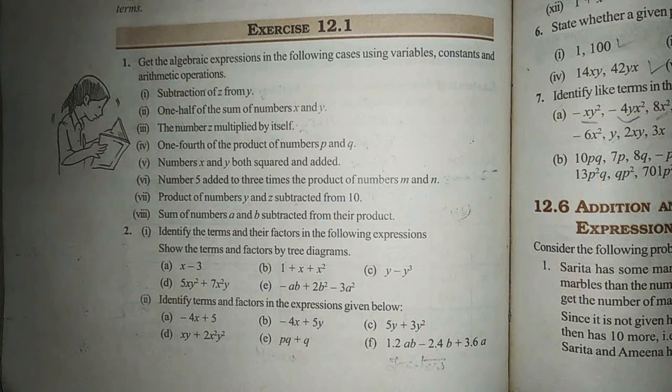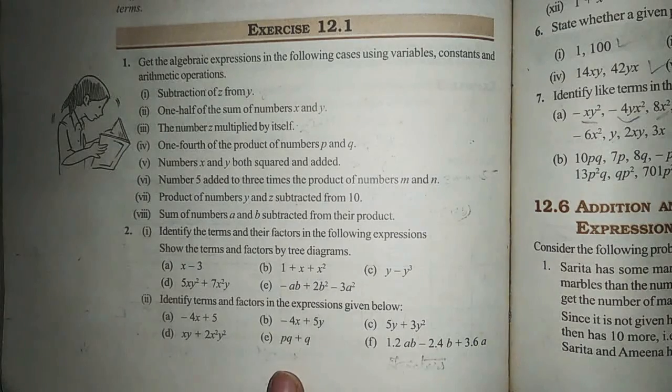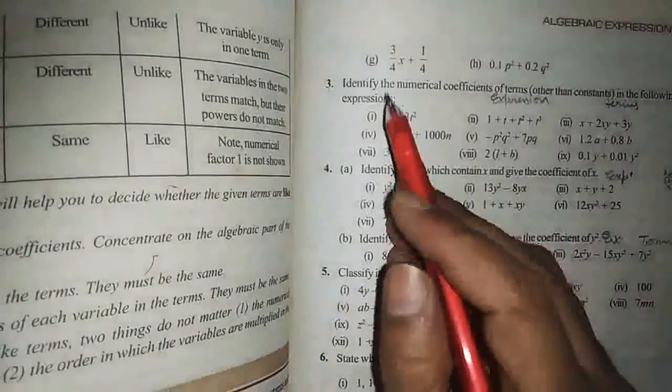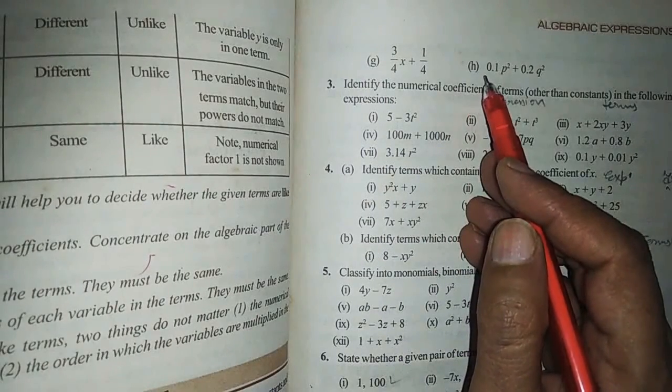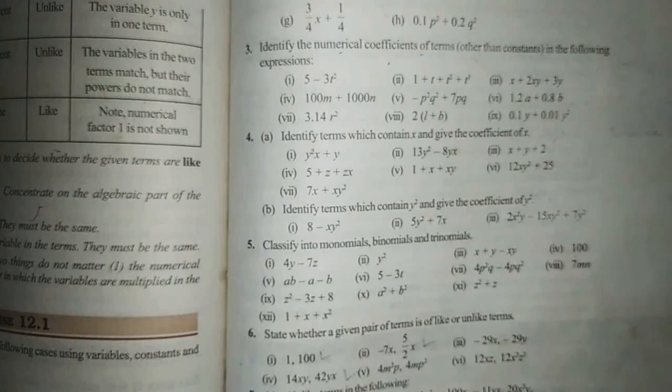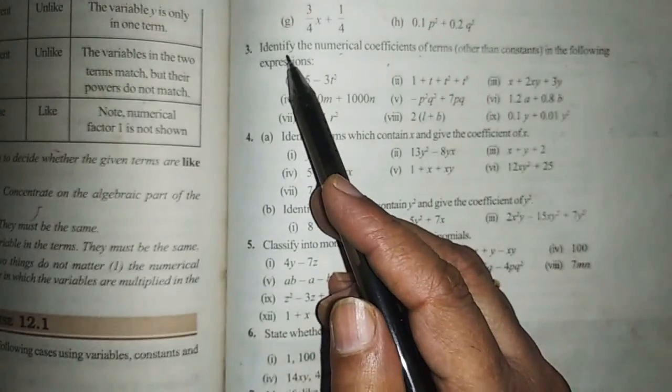Children, I have explained till E part of this question. Part F, G and H, you will solve yourself. Now look at the question number 3.